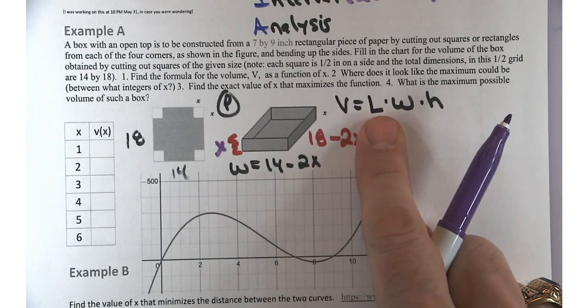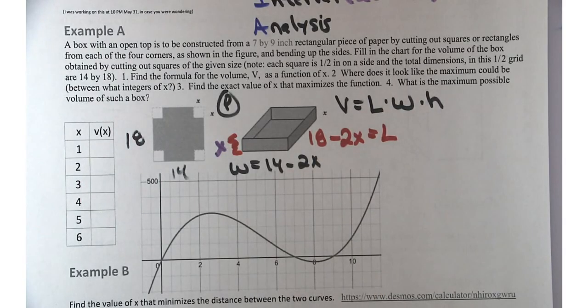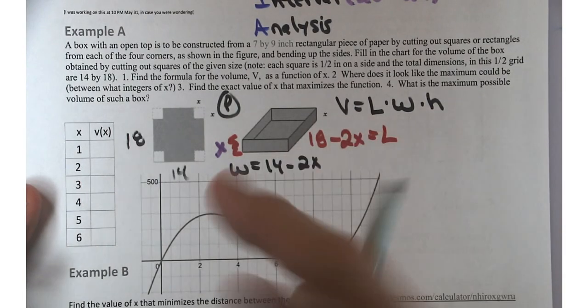The problem with this is that there's 3 variables. I can only work with one. You can think of Calc 1 as being calculus first semester. You could also think of Calc 1 as being calculus of one variable. You can't deal with more than one variable until you get to Calc 3, where you start dealing with multivariable calculus. But for right now, we're stuck with just one variable.